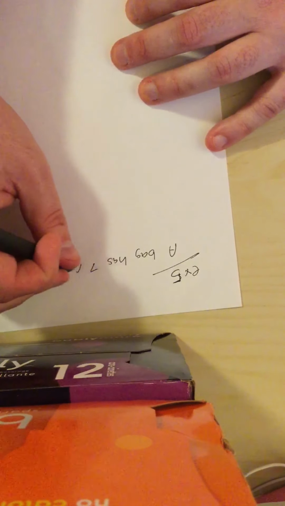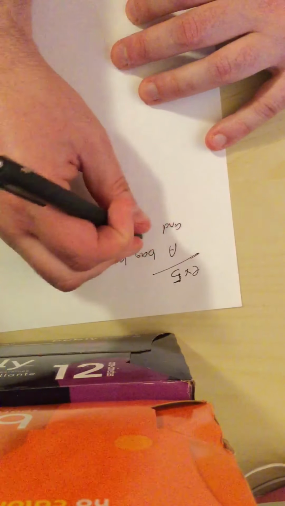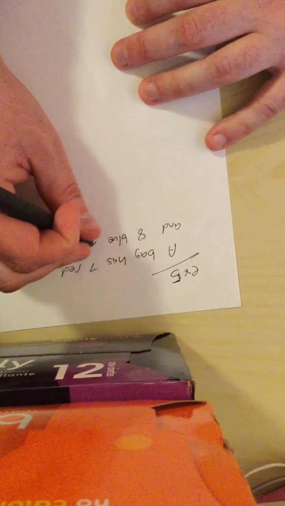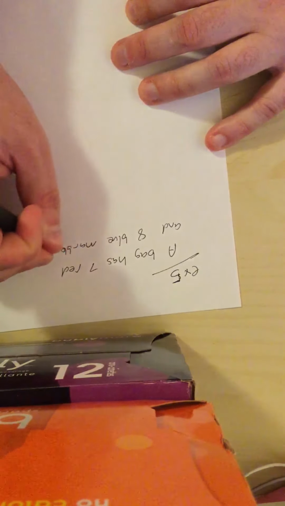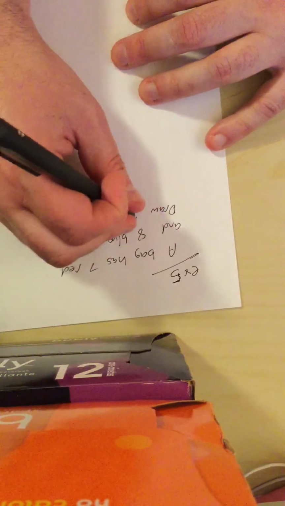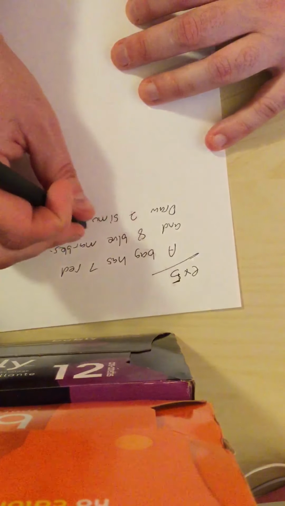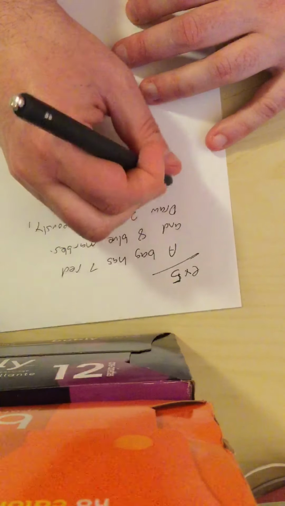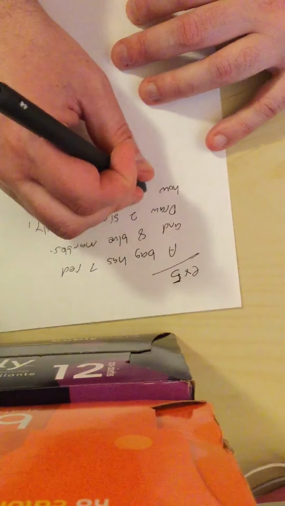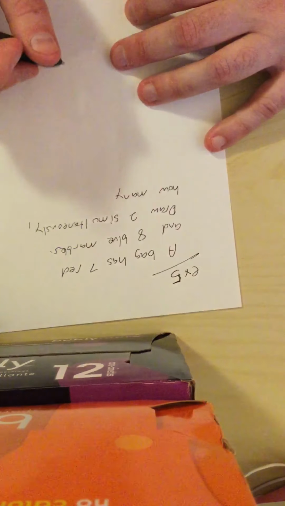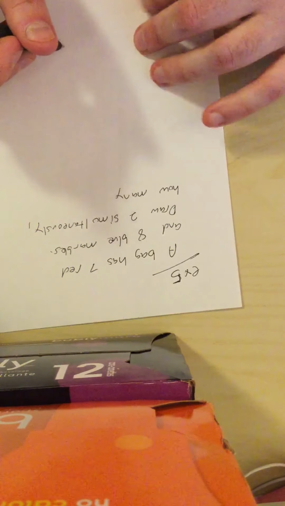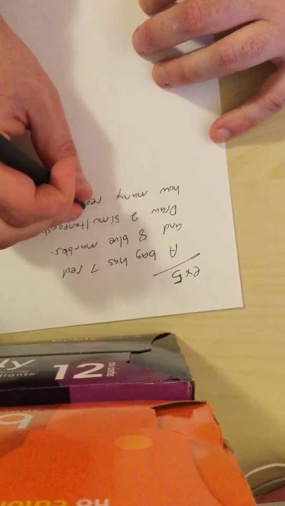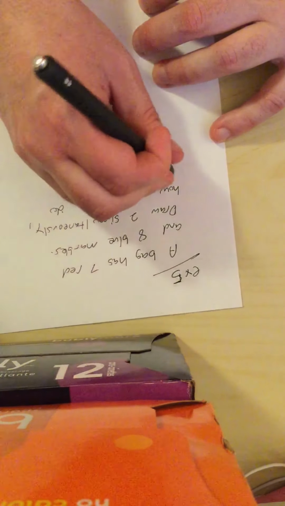The bag has 7 red and 8 blue marbles. We're going to draw 2 simultaneously. How many reds do you expect to pull?